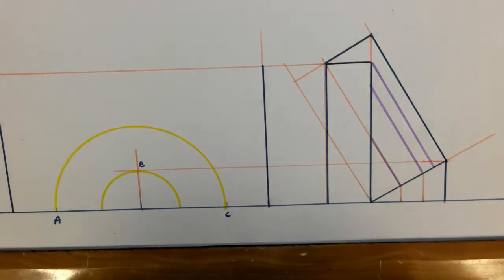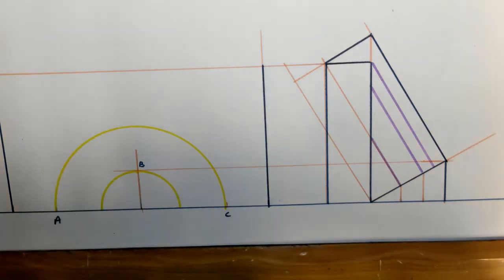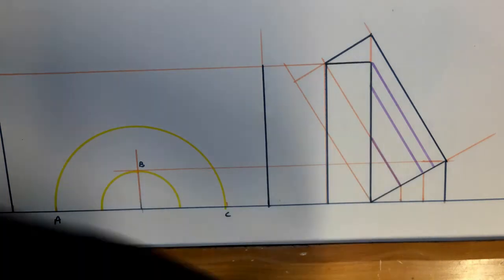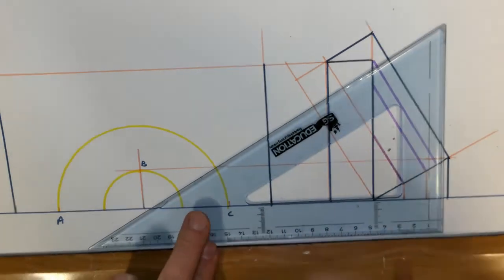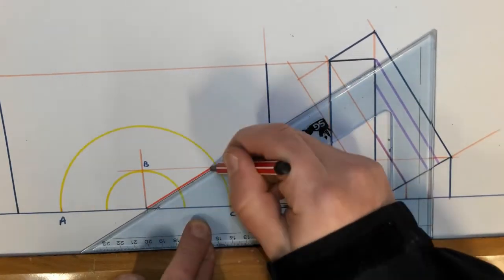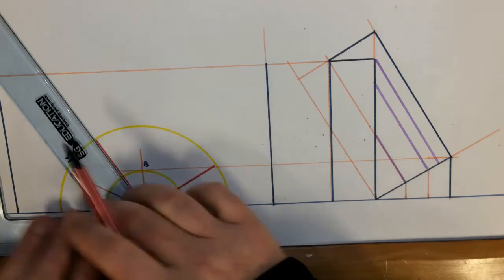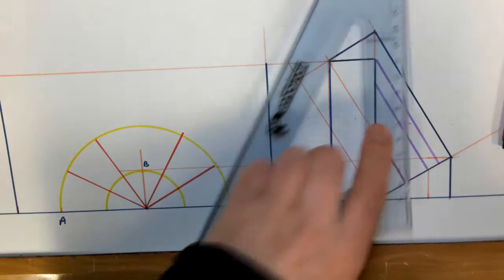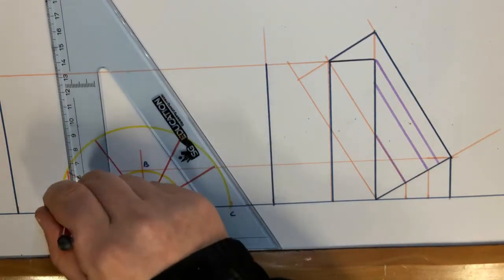Okay, so we're happy enough with that, and we have a small thinner colour. Maybe just use the red. So we'll draw our construction for our ellipse. So, okay, so I'm going to leave them straight down.